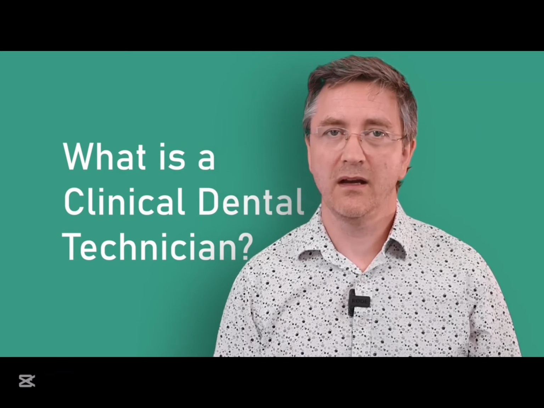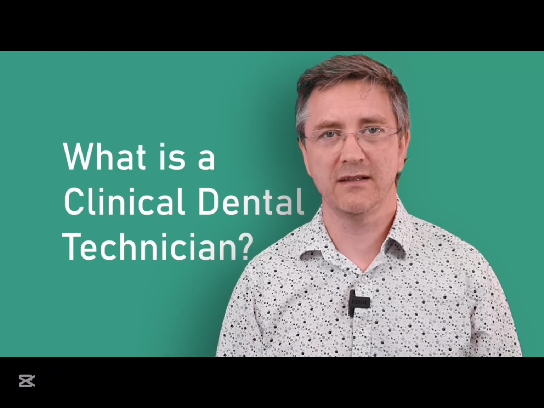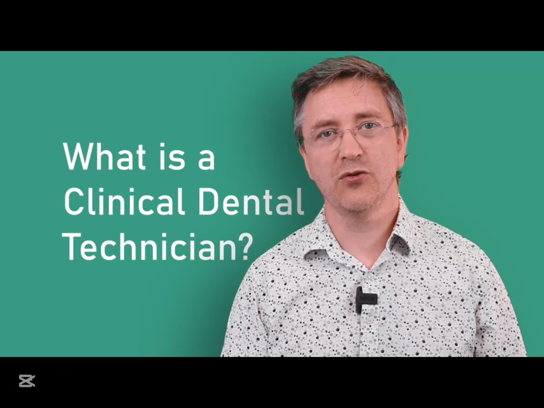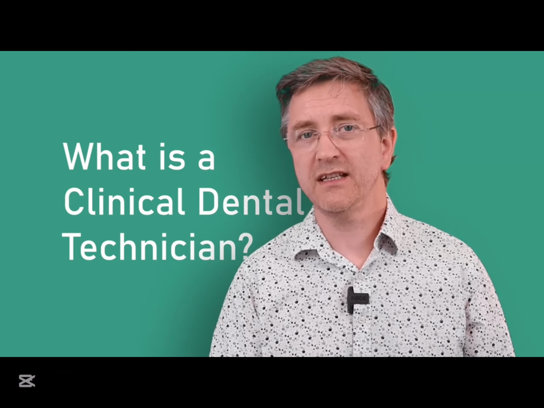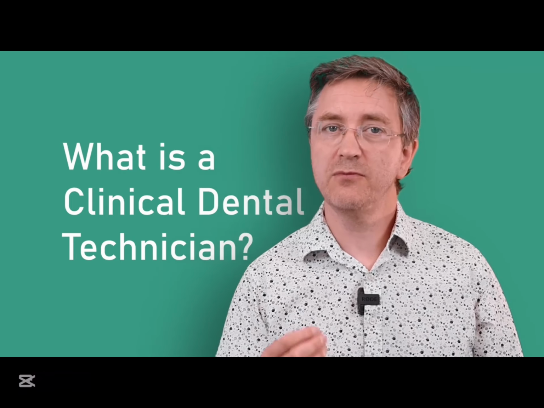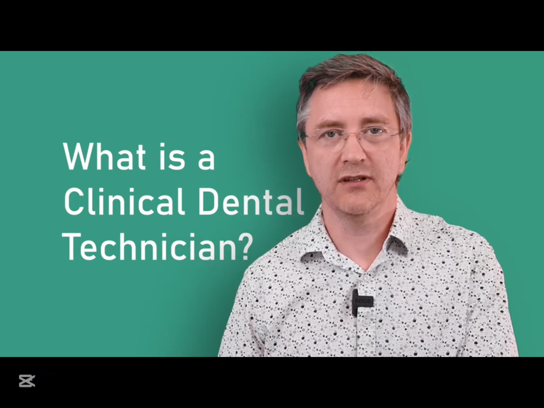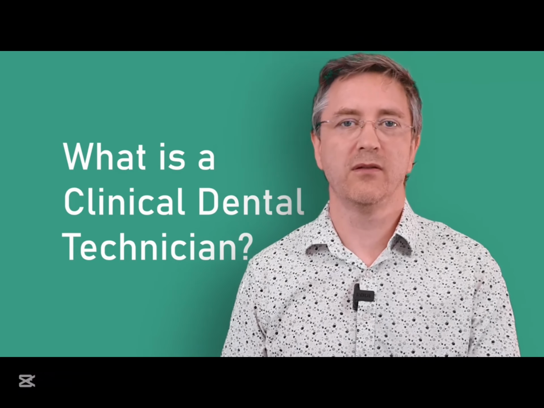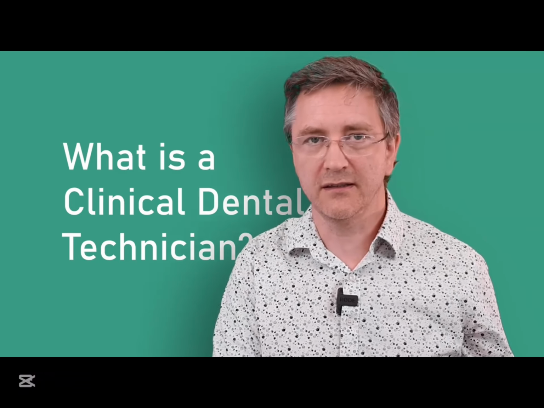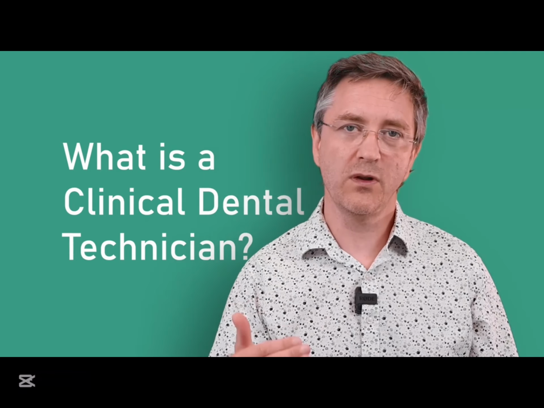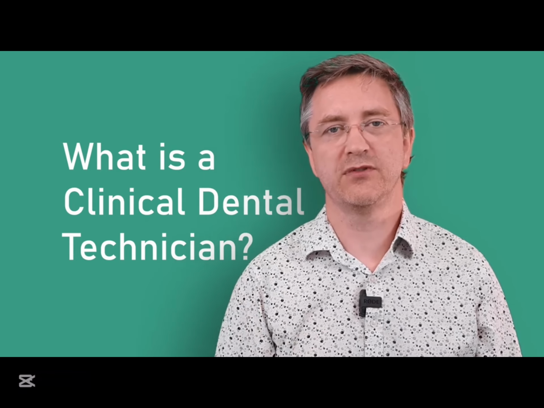It happens. And one of the things that can happen when things go wrong is that the patient gets caught in the middle of the blame game. When a CDT makes a denture, he assumes all responsibility for it. There is no, oh, the technician didn't do what I asked him to do, or, oh, the dentist didn't take a good enough impression. It's one person assuming full responsibility.